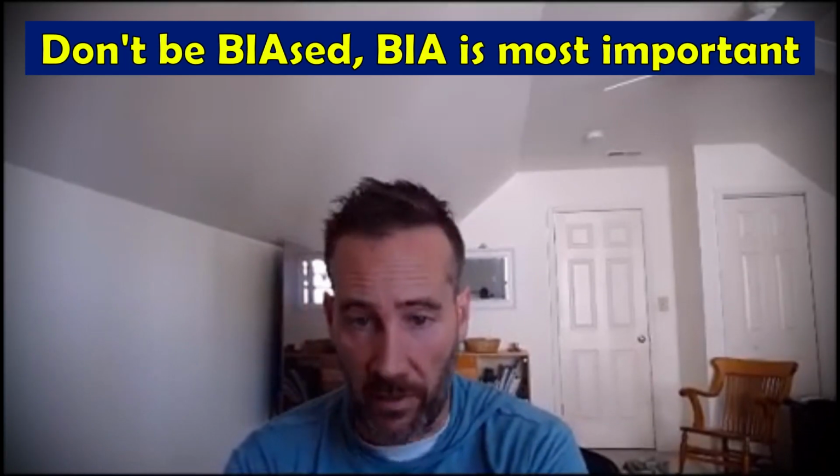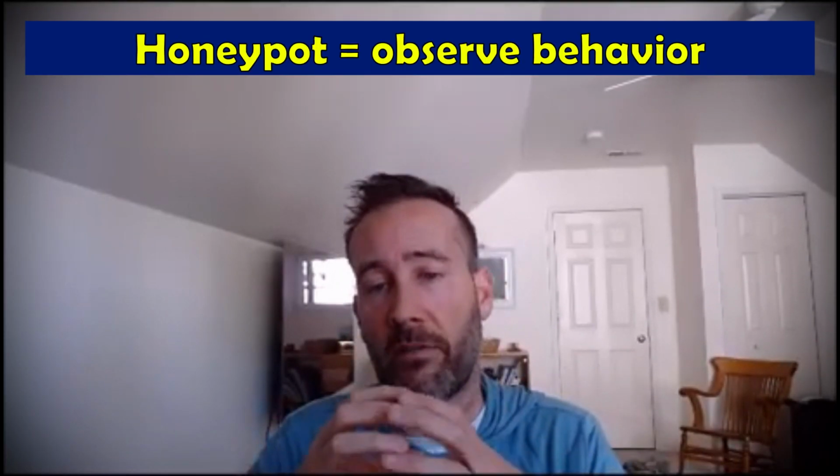BIA, BIA is the most important document of all. So I think about just don't be biased. Just know that the BIA is the most important document of all. A honeypot, CISSP kind of has a different version of honeypot than Security Plus and some of the other ones. CISSP says a honeypot is basically to be able to observe an attacker and how they behave.